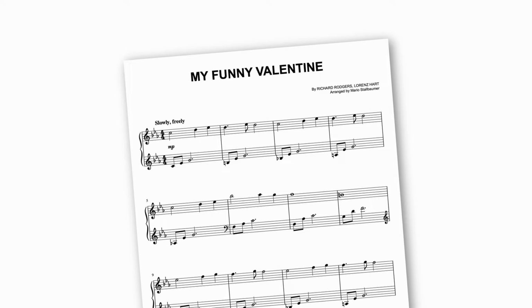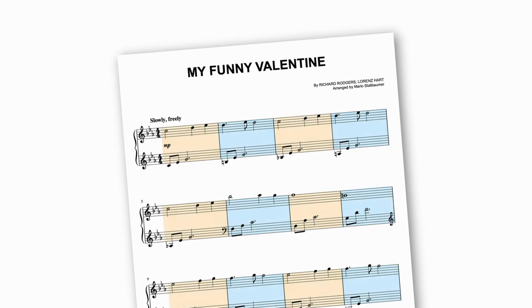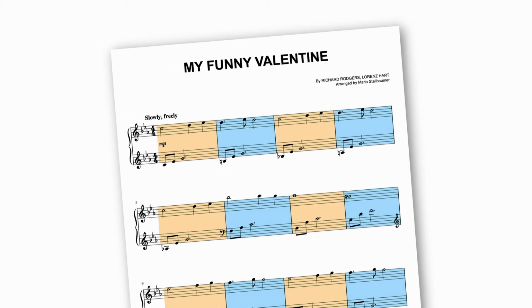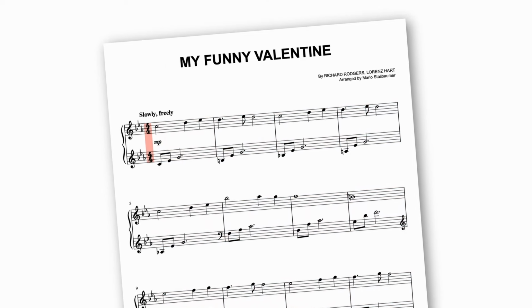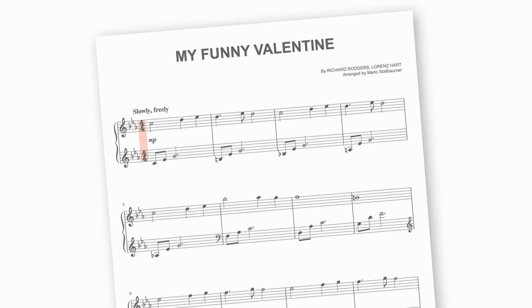But after that, each bar has to contain the exact amount of beats that are indicated in the time signature. Nothing more, nothing less. So, in the 4/4 time signature, we could fill a bar with 4 quarters, or 2 half notes, or 2 quarters and a half note, or 1 whole note.